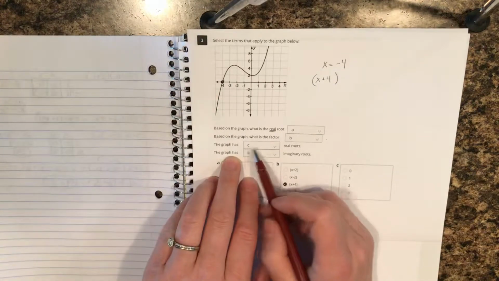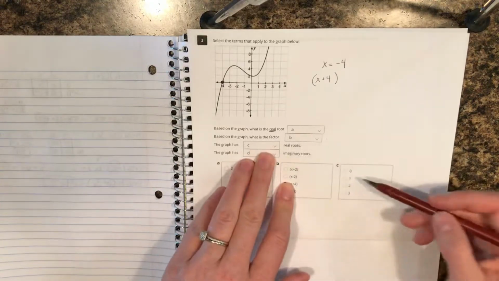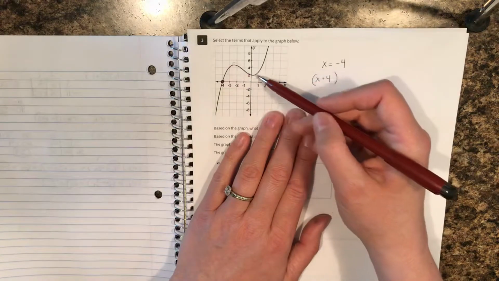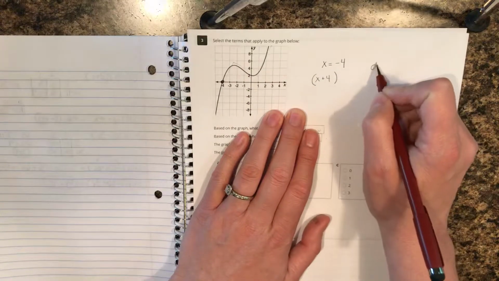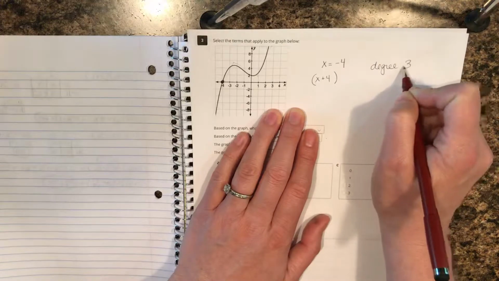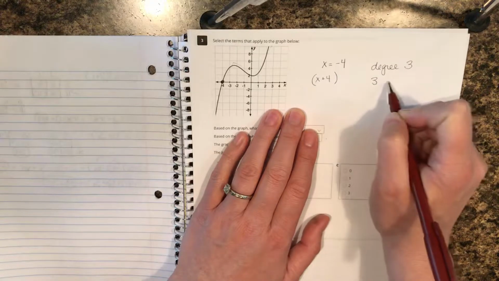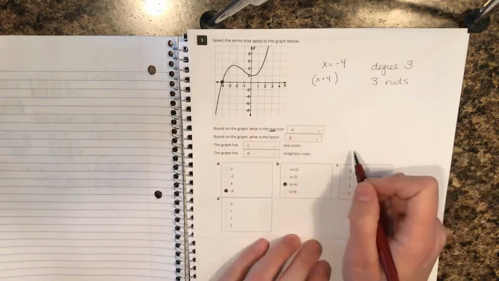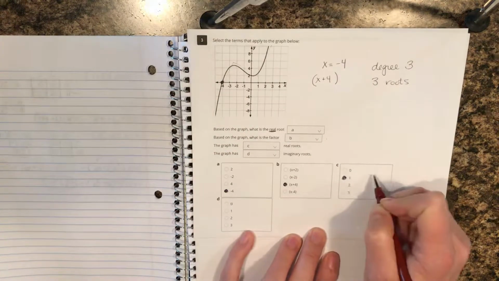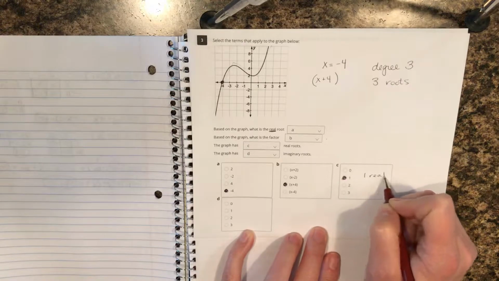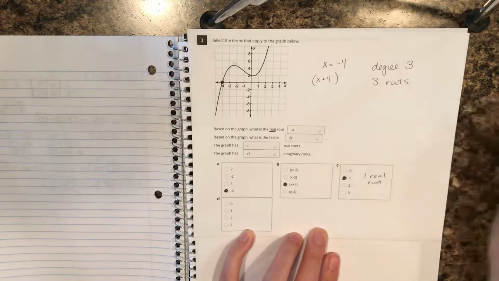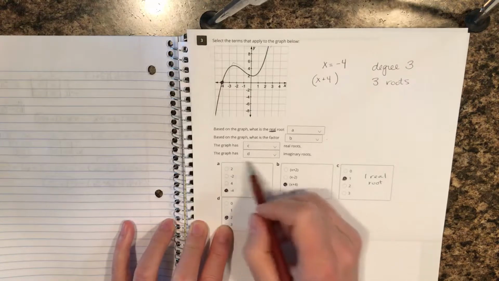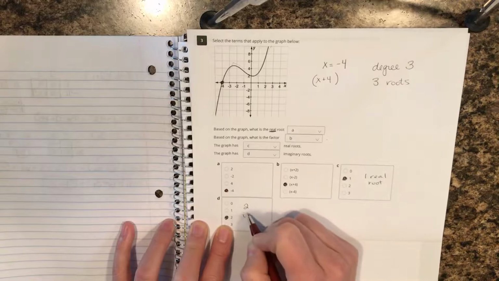Then it says the graph has how many real roots? 0, 1, 2, 3. Well, first of all, if I just look at this graph, up, down, up, that is a degree of 3. Okay, that also means it has 3 roots. I can only see one spot where it crosses the x-axis, so it has one real root. And if it has one real root, but it has 3 total roots, then the other 2 roots must be imaginary. Okay, 2 imaginary roots.